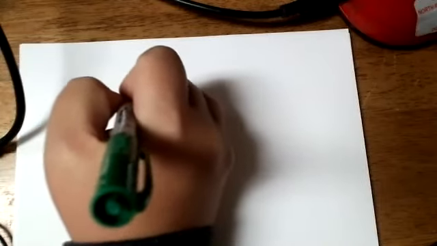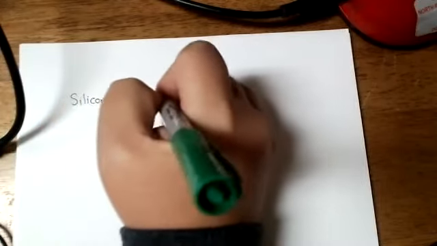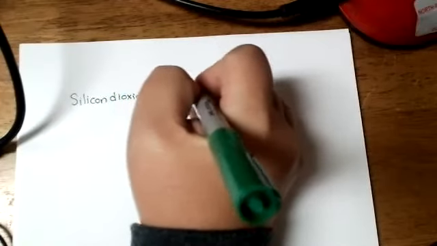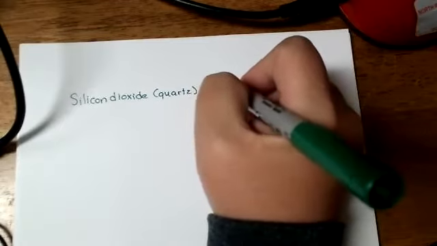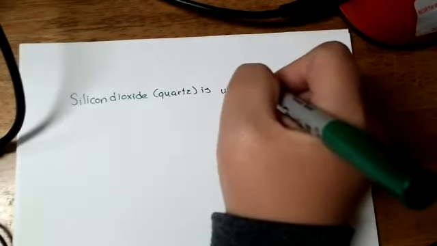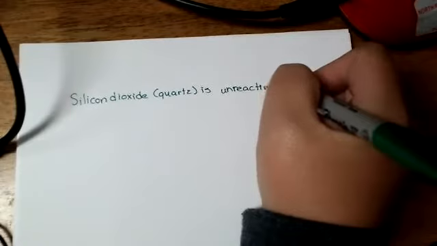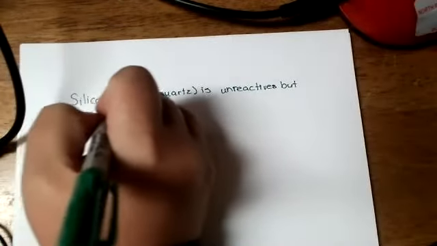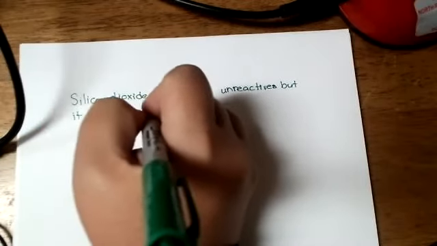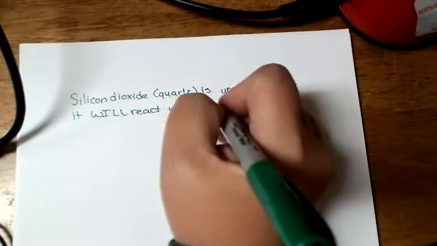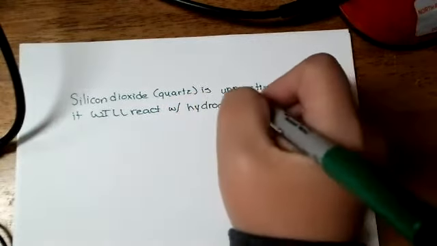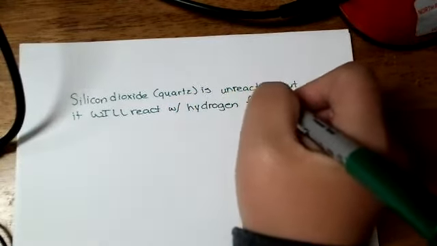Silicon dioxide, which you know as quartz, is unreactive in most cases, but it will react with hydrogen fluoride.